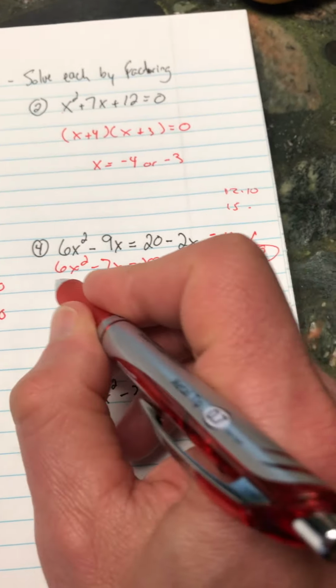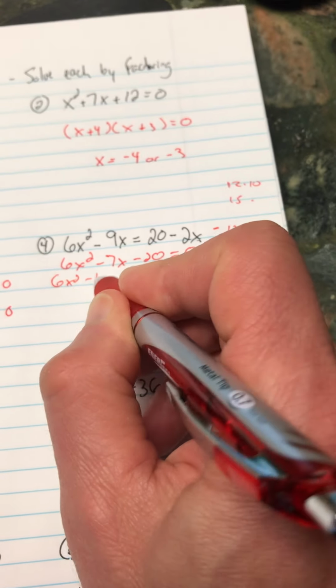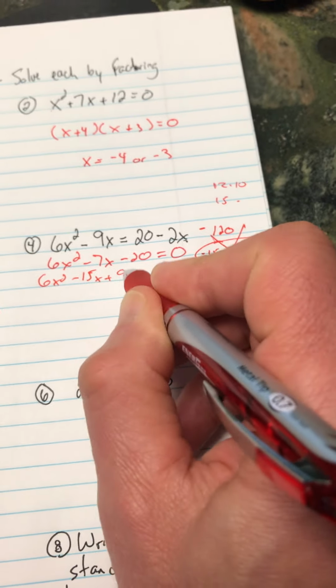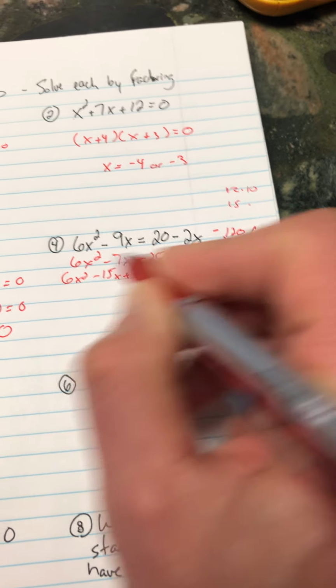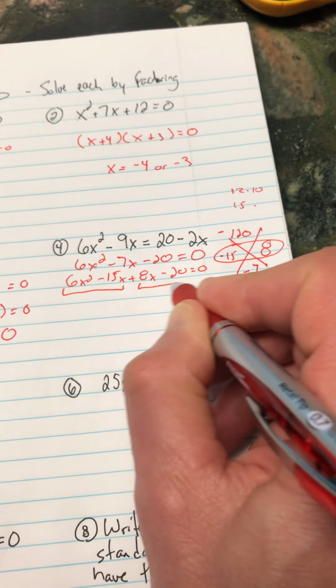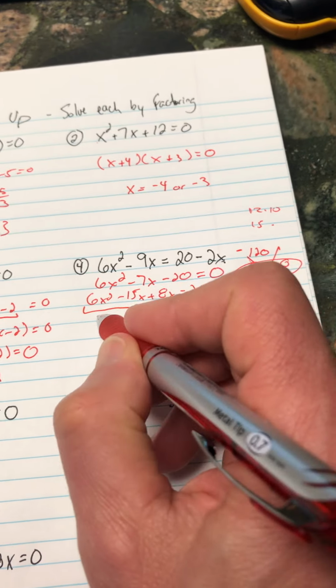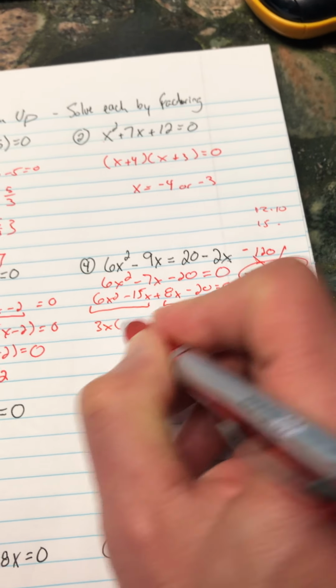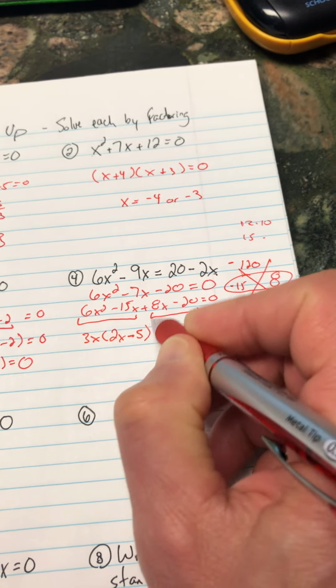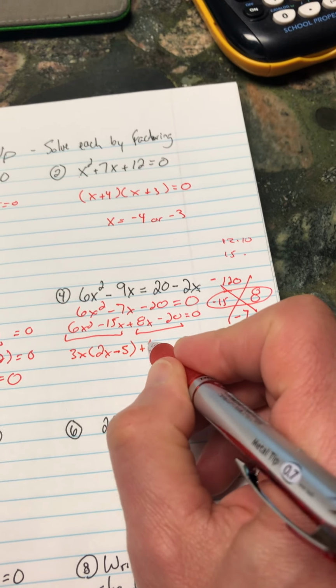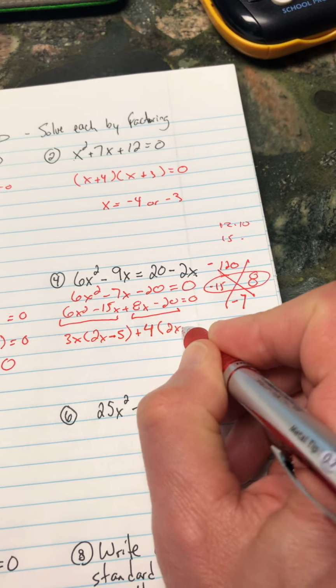I'm going to plug these in. 6x squared minus 15x plus 8x minus 20 equals 0. We factor by grouping. Let's see, we can take a 3x out of that. I'll be left with 2x minus 5. I could take out a +4 here. I'll be left with 2x minus 5.